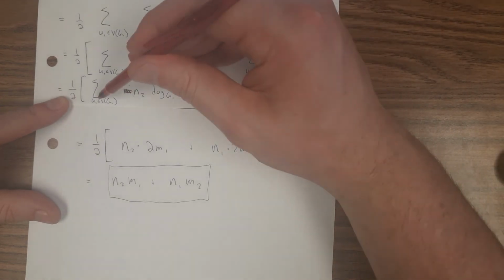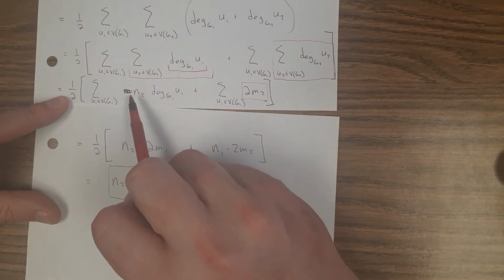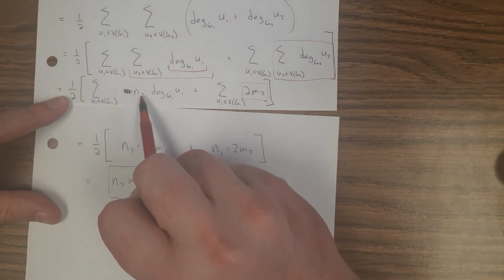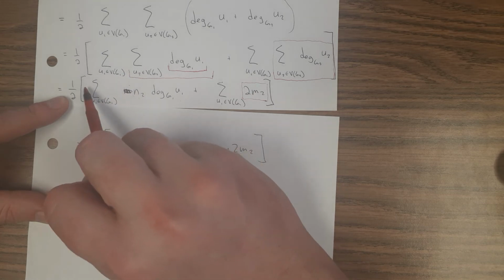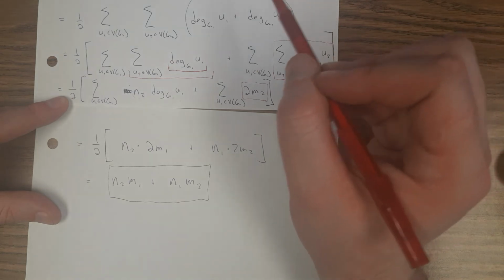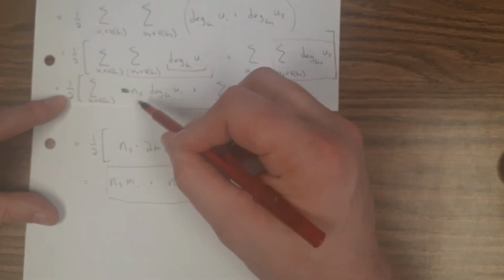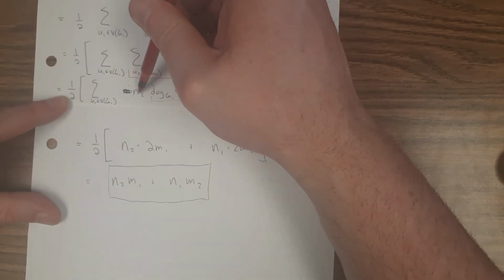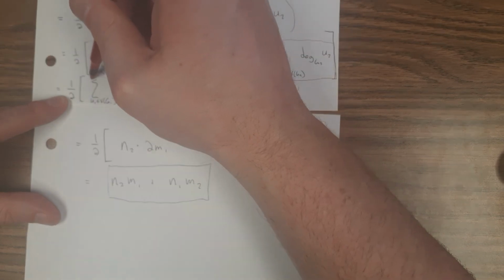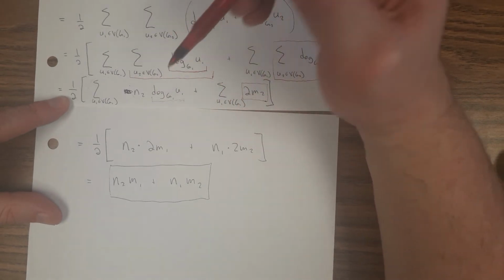Okay, so once again, I've got this one. In this one, n2 is like a constant that I can pull outside because n2 doesn't depend on u1. This part depends on u1, but n2 doesn't. It's just like a constant. So this n2, I can imagine pulling this out to the front. And then what I'm doing is I'm just adding up the degree in G1 of u1.